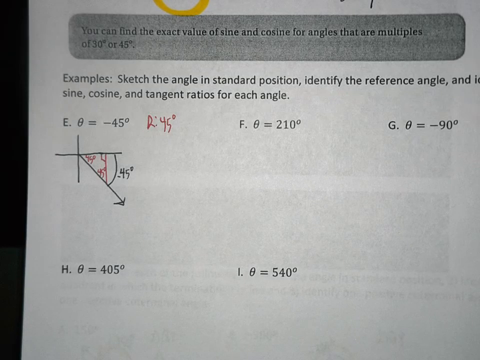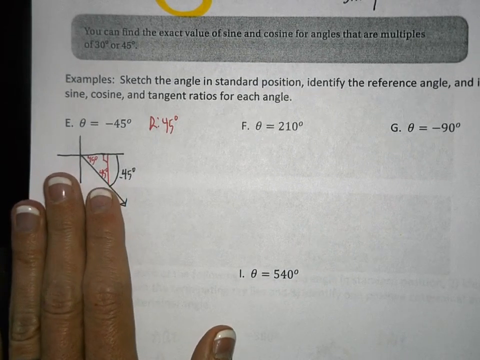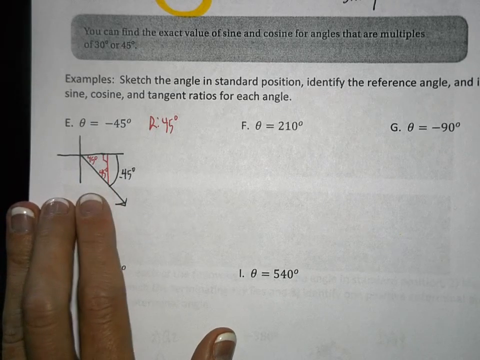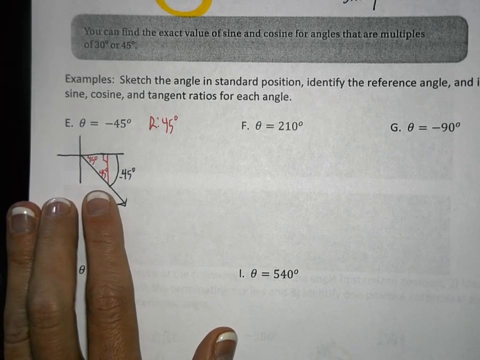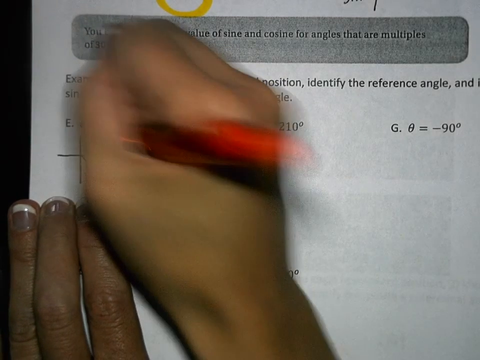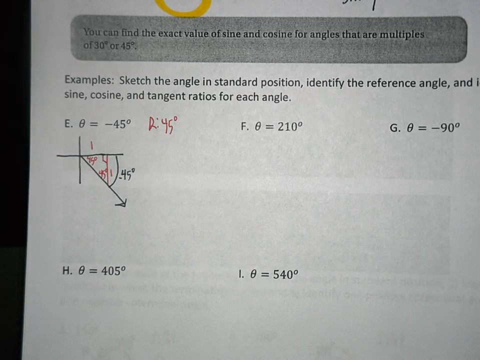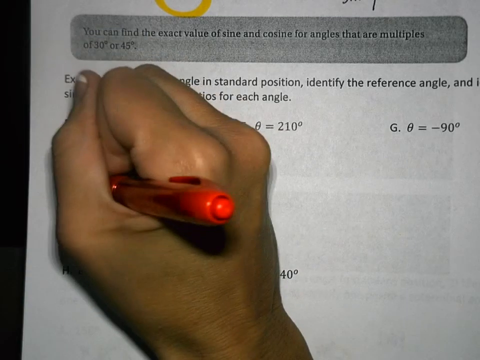Well, remember how we know all the numbers that match up with the 45, 45, 90? Okay, what number goes with each of my 45s? 1 and 1. So across from each of my 45 degrees are 1. Do you guys remember what's across from the 90? Root 2 is correct.